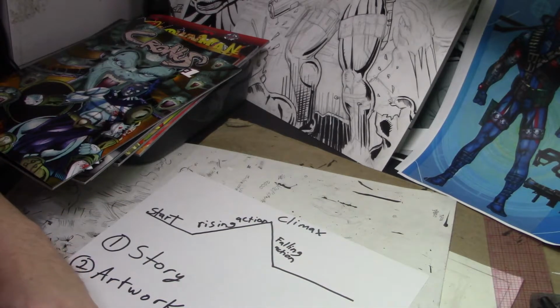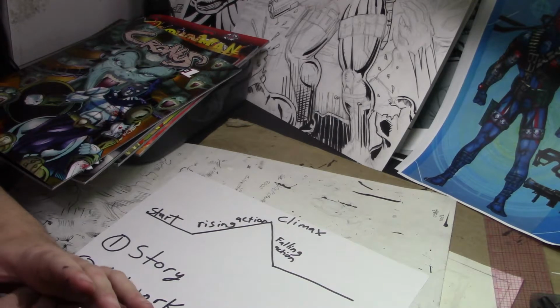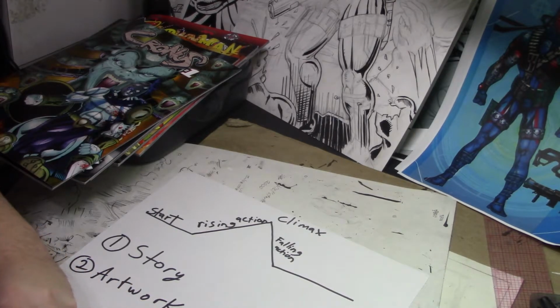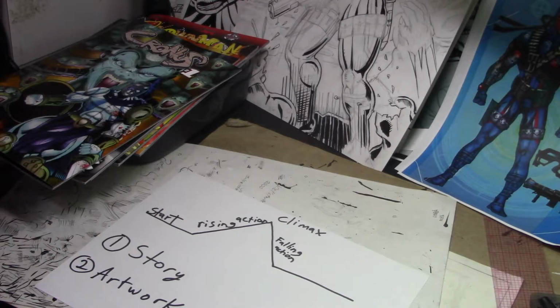Those are a series of events that are leading towards the finale. Is it a final battle? Is it a duel? Is he going to face the final boss? Things of that sort. I consider that falling action, the major events that are leading towards the conclusion of the story.